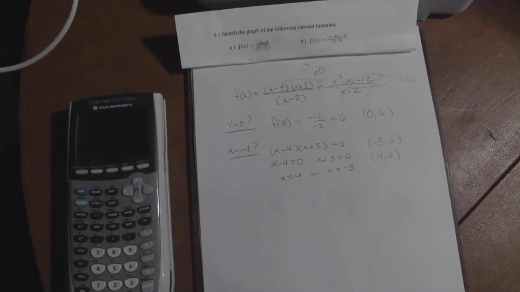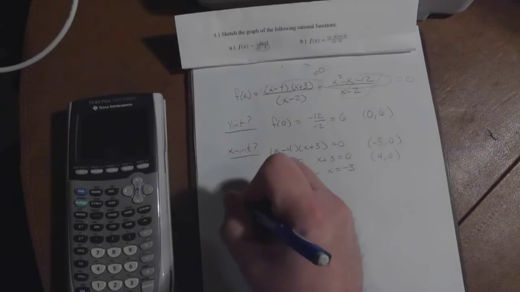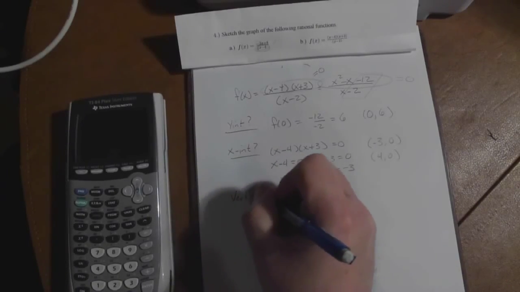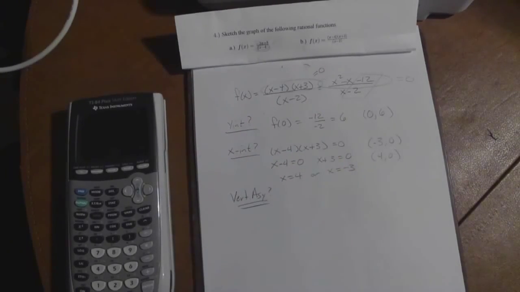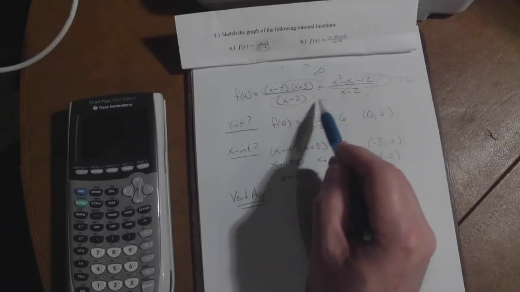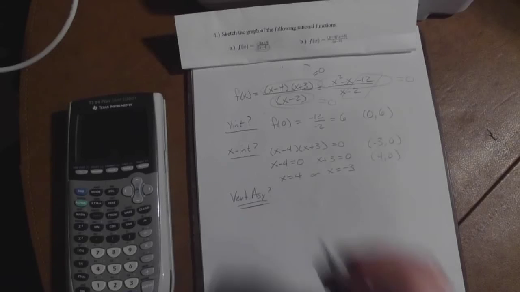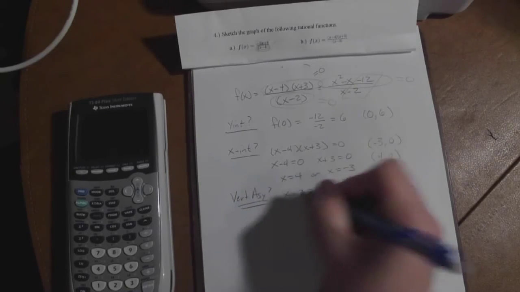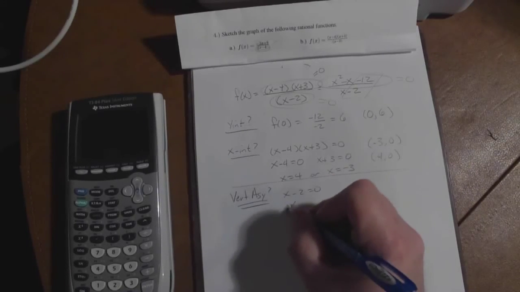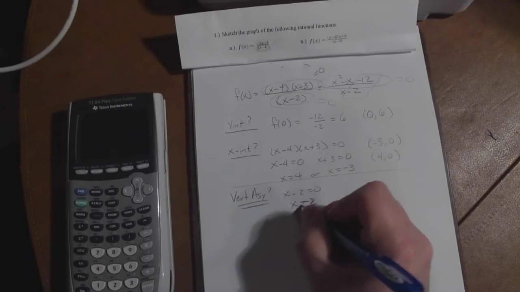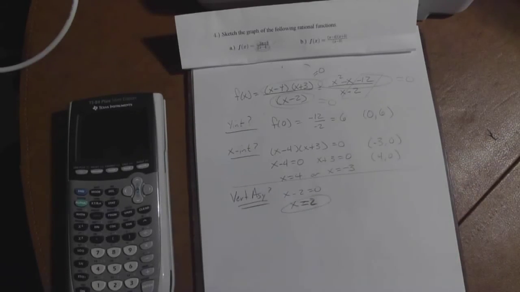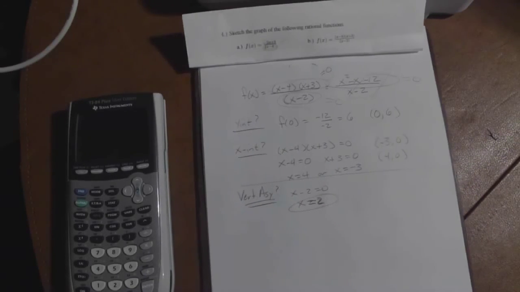In terms of vertical asymptotes, if we look at the case for vertical asymptotes, that is going to come from when our denominator equals 0. We'll note x minus 2 equals 0 when x equals 2. So that is going to be our description of the vertical asymptote.